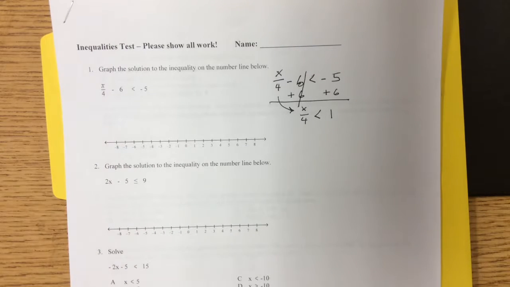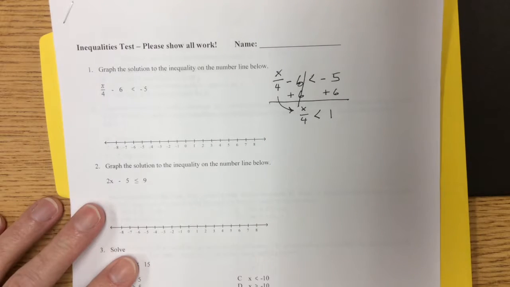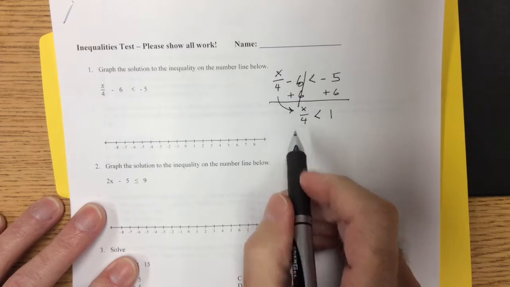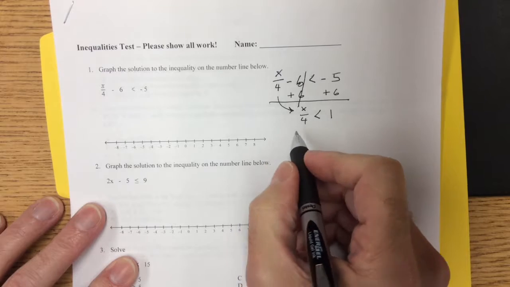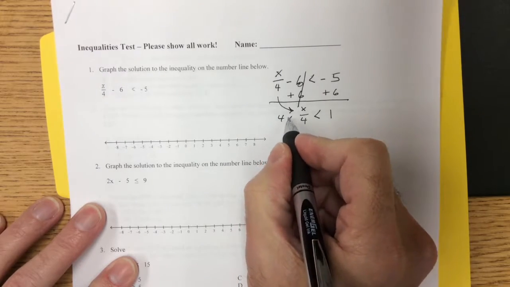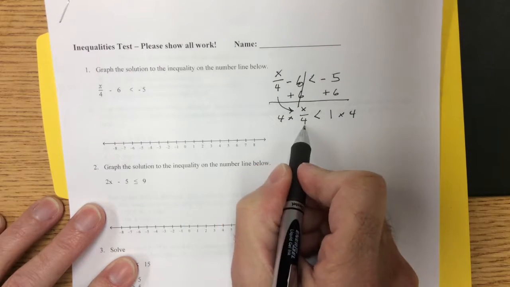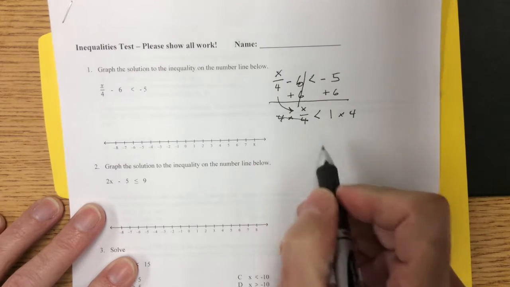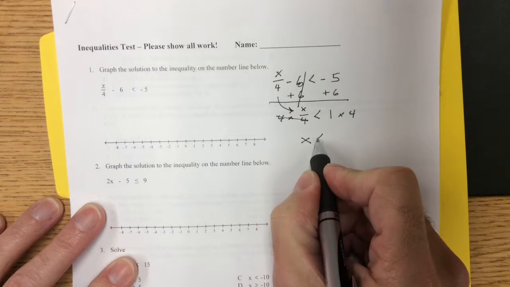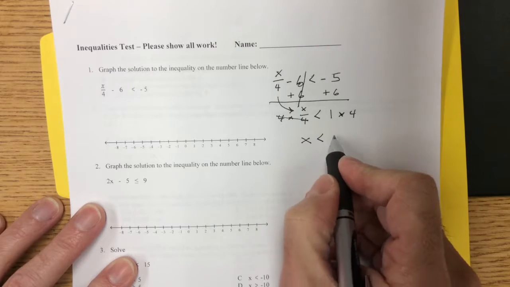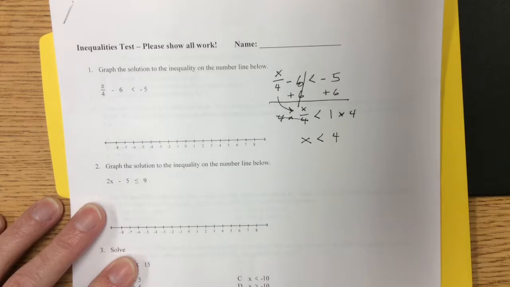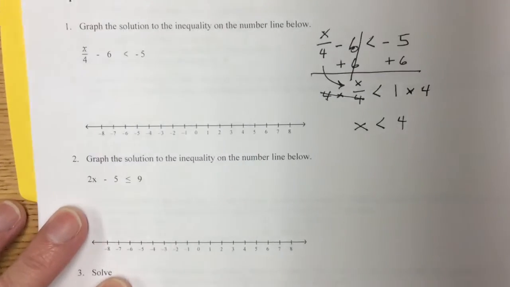A lot of you guys got this wrong. This is divided by, so the opposite would not be division, it would be multiply. Sometimes we get in the habit of just doing the same things without thinking. But I have to multiply both sides times 4. If I'm multiplying times 4 and dividing by 4, they cancel, and I'm left with x is less than, and then 1 times 4 would be 4. So x is less than 4.